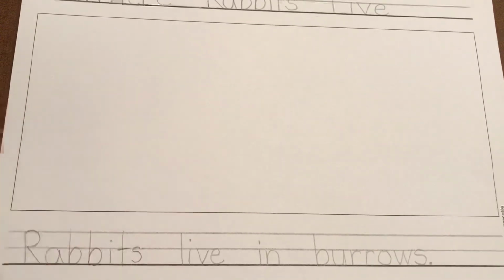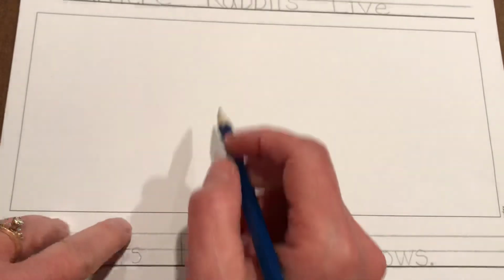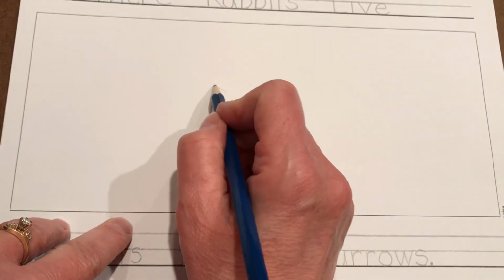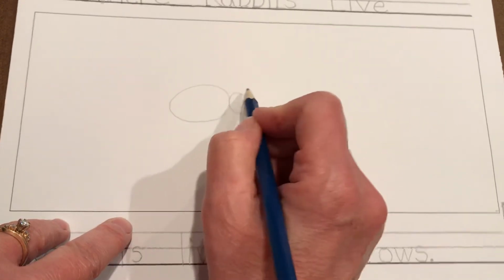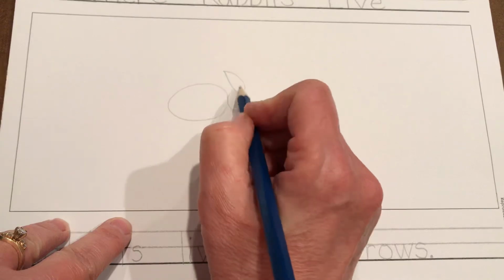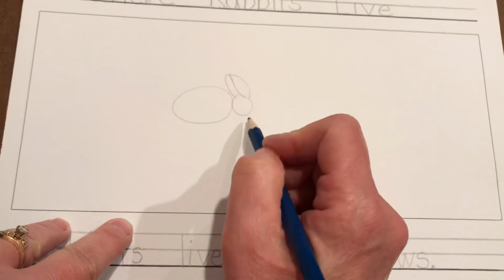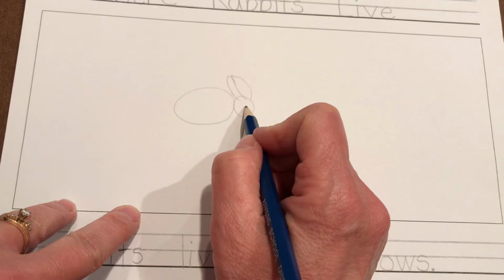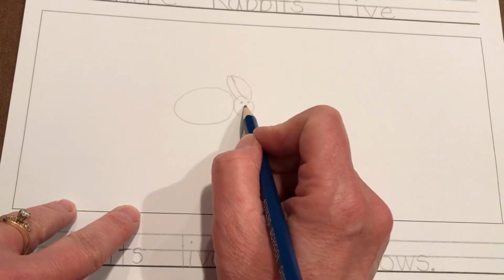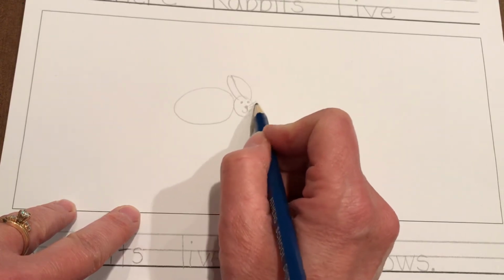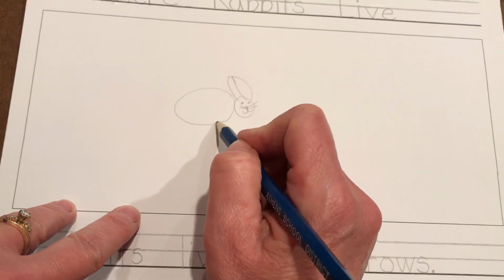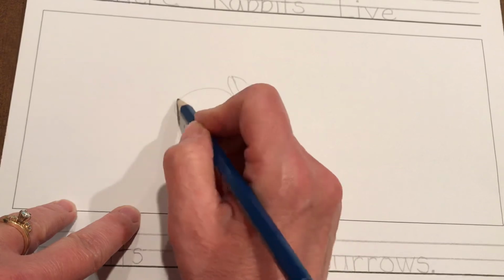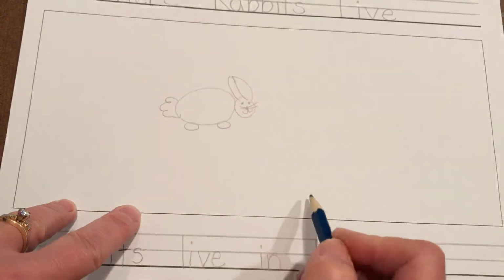Now in the space up here, you get to draw a picture. So I think what I'm going to do, remember how I drew ovals and circles for the body? Good thing I'm drawing in pencil. I might want to change some things. Here's my bunny. I better draw some feet. I could even do little circles like this. Big fluffy tail.